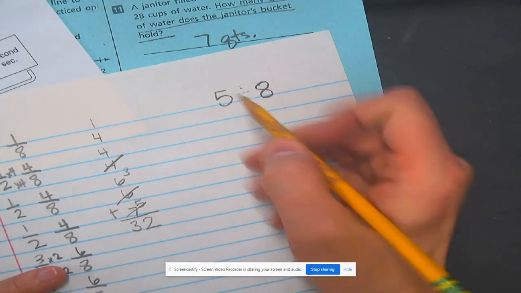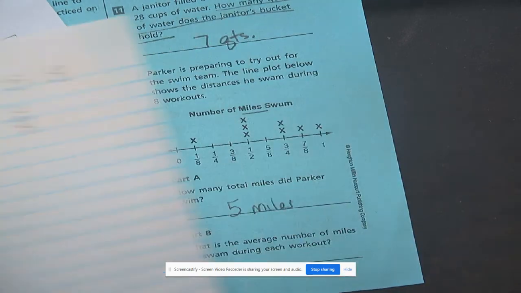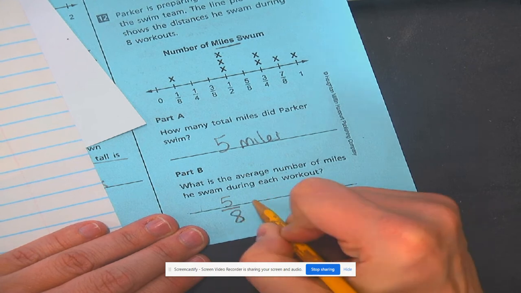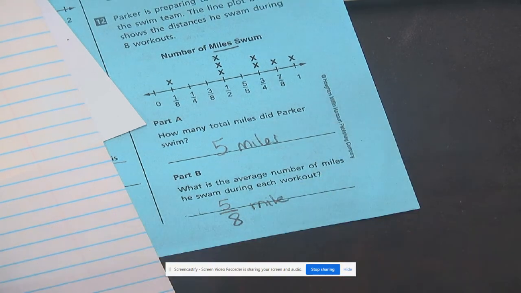What is this? 5 over 8. So what's his average number of miles he swam? 5/8 of a mile. Does that make sense? Right, because they're just asking what is his average. So they're taking all of his distance and saying, okay, we're going to take this 5 miles, and if we divide it equally amongst his 8 workouts, what would that total?